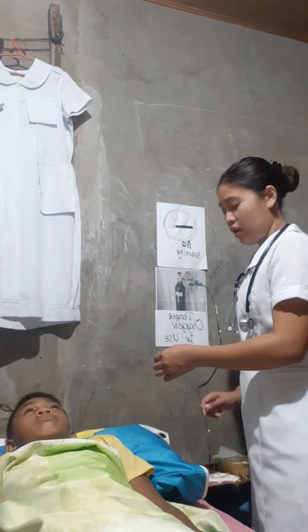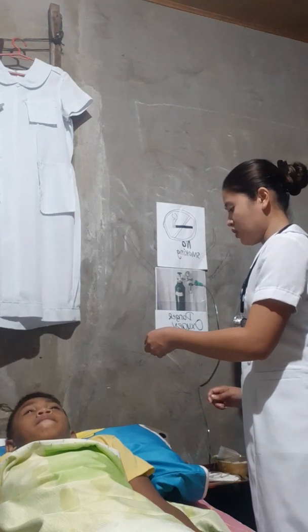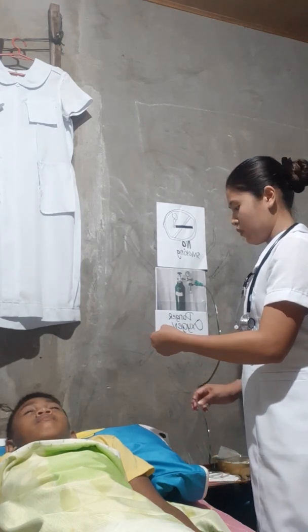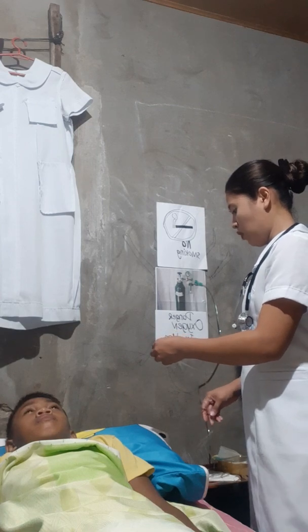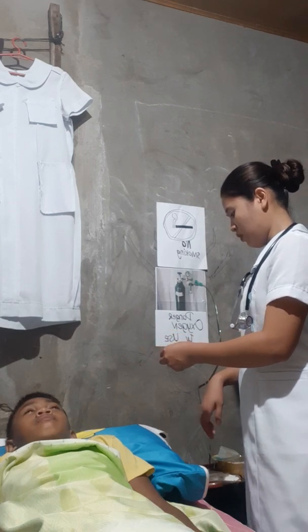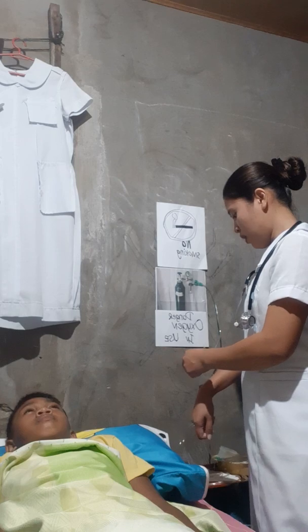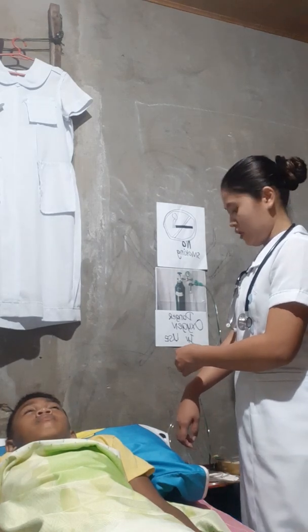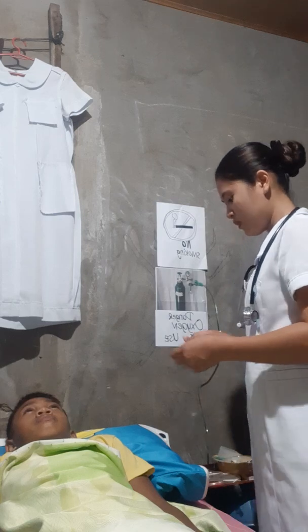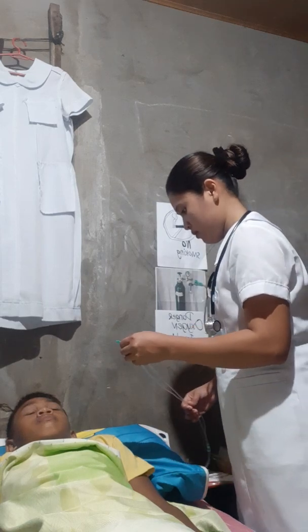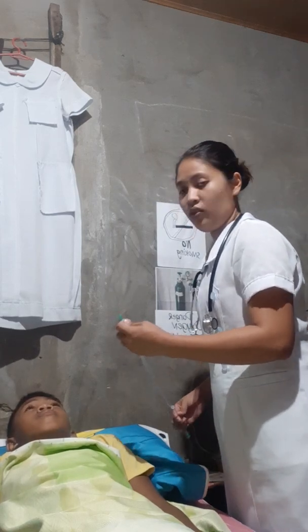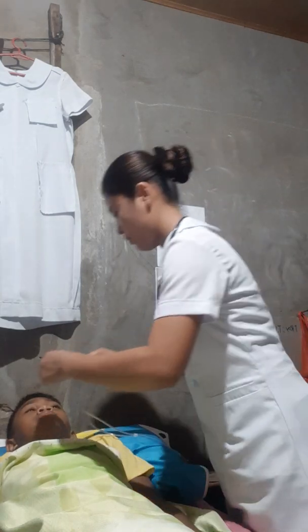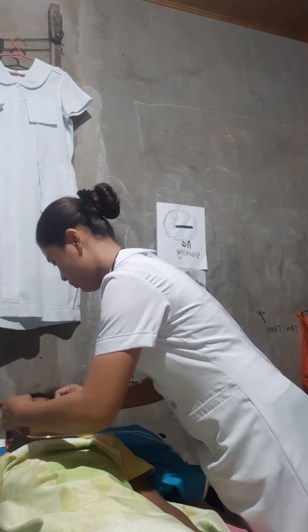Ensure the oxygen is functioning by placing the oxygen tubing on the posterior of the forearm to feel the release of oxygen. Afterwards, place the prongs into the client's nostril.